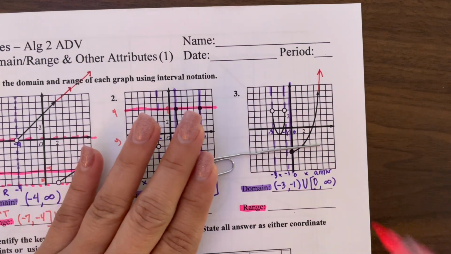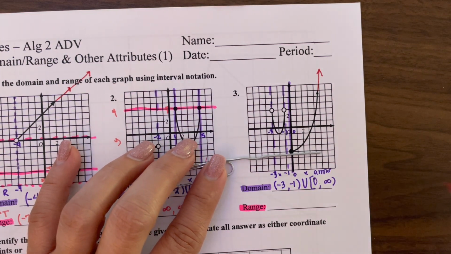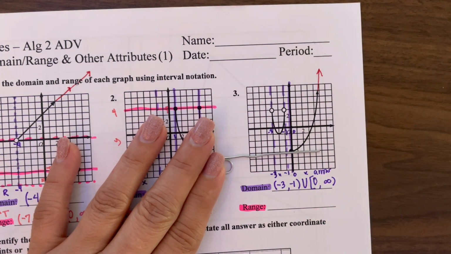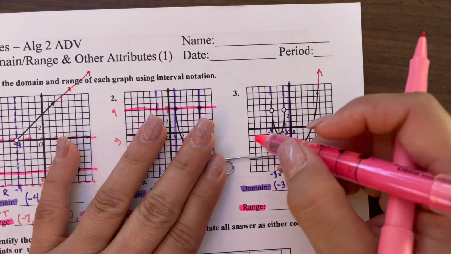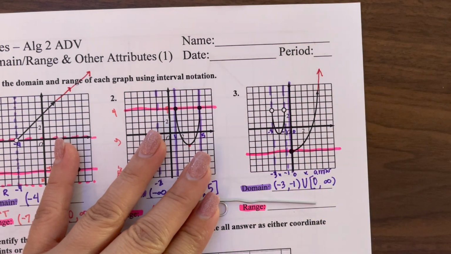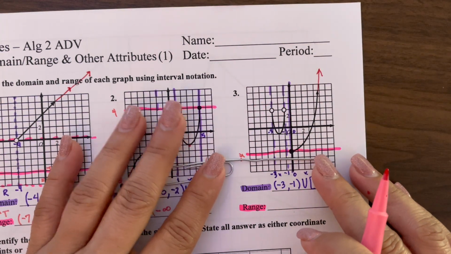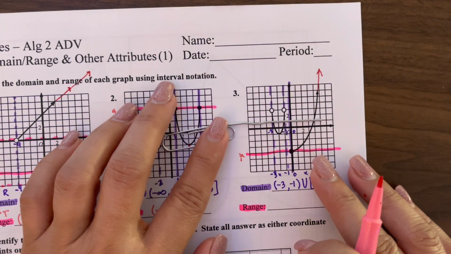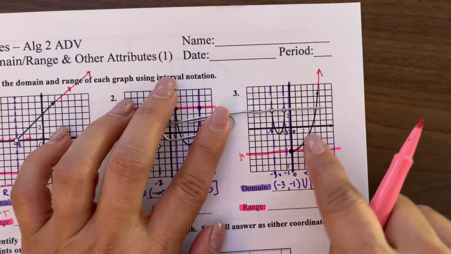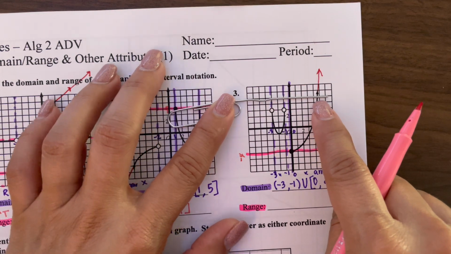So you start at the very bottom, and you have -4. And at -4, that is a closed circle, so I'm going to put a solid line at -4. So you're looking for all the y values. You keep going up and up. Yes, this picture stops here, but this function is going on and on.